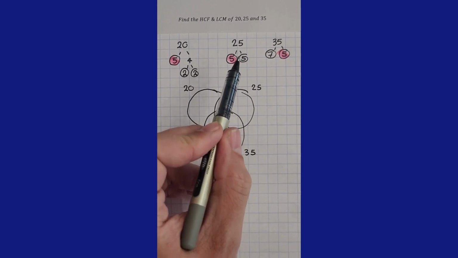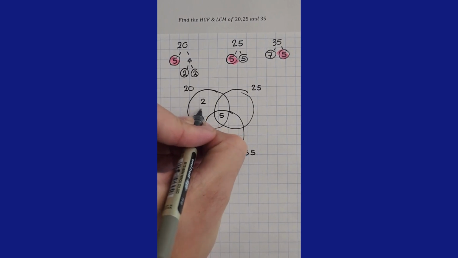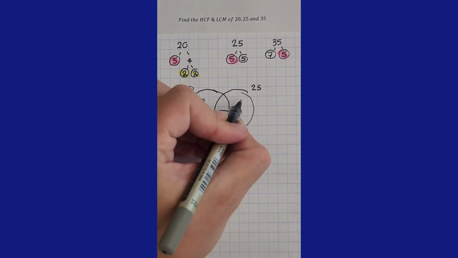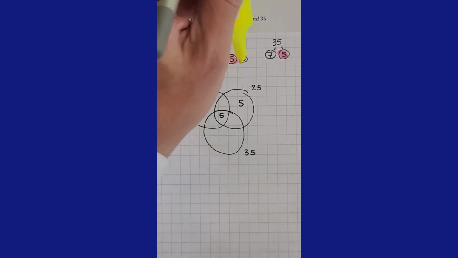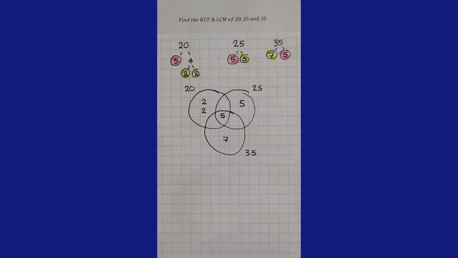If it was in 35 and 25, we would put it here. But at the moment, we've got 2 2s for 20, which means I've got 2 2s there. And again, I always like to rub them off because I want to make sure that I've crossed off all the numbers. We've then got a 5 left over in 25. And I've then got a 7 left over in 35. So what we've got is we've got those.